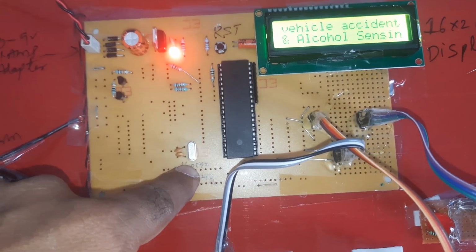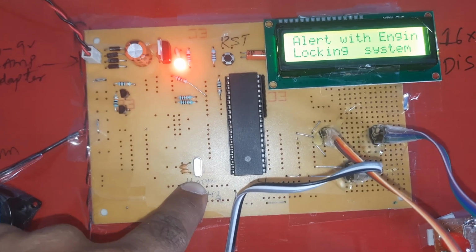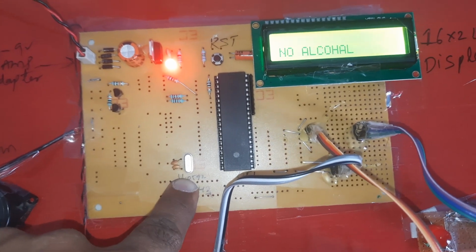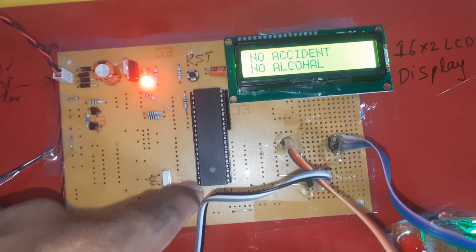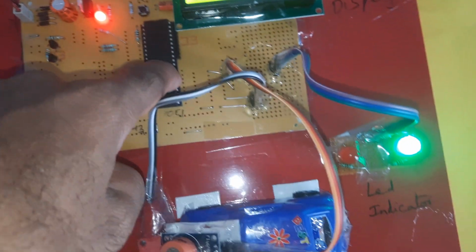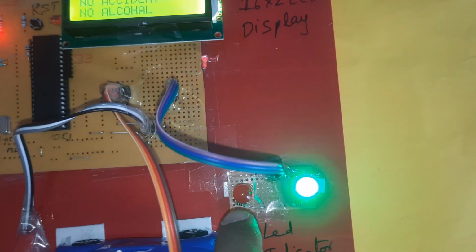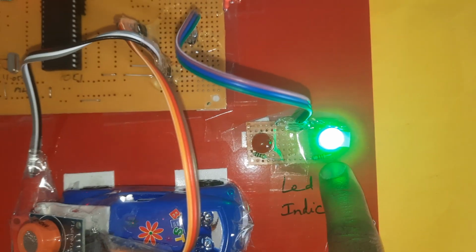And here we are using one 11.0592 MHz crystal. The crystal is the heart of the circuit, generating the clock pulses for the internal CPU of the controller. And one red LED and one green LED.